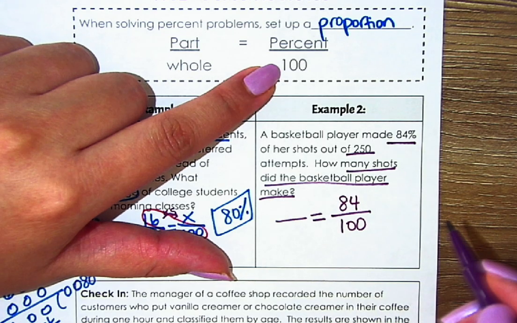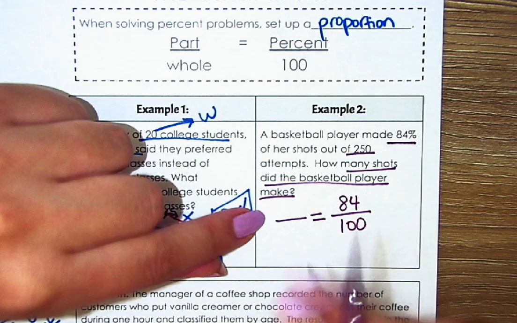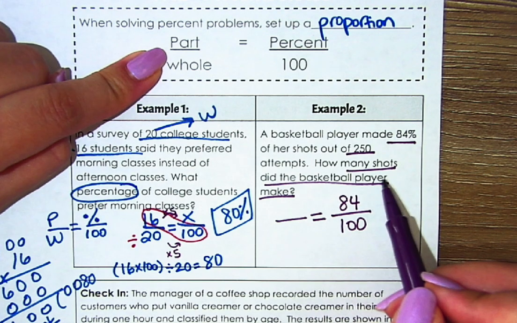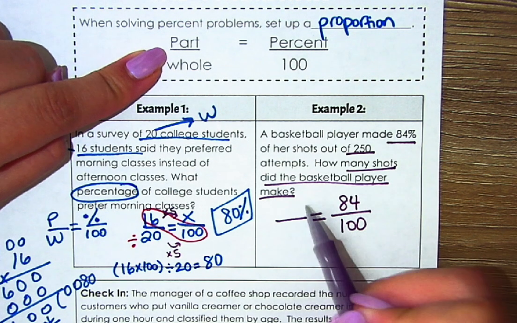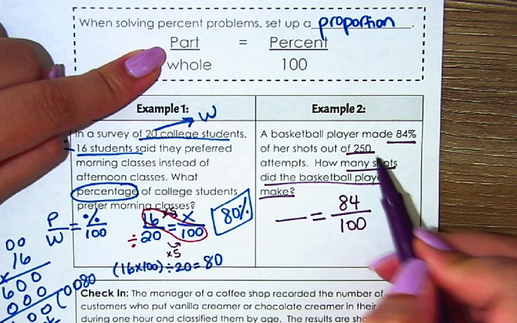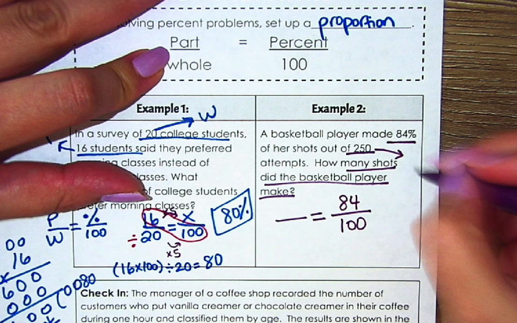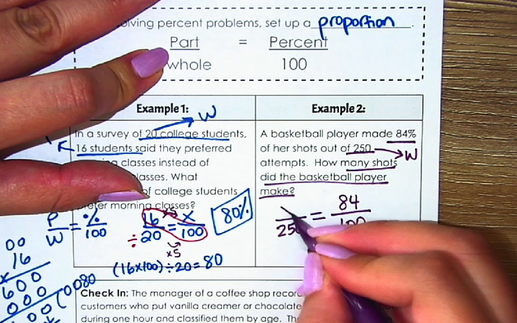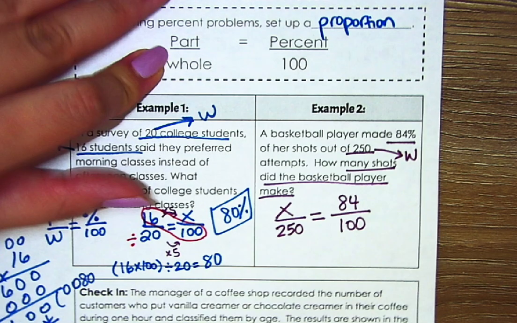It stays the same. But on this side, my part over my whole, the question's asking me, how many shots did she make? How many shots out of 250? So that stays my whole. So 250 goes on bottom, and I don't know what goes on top.